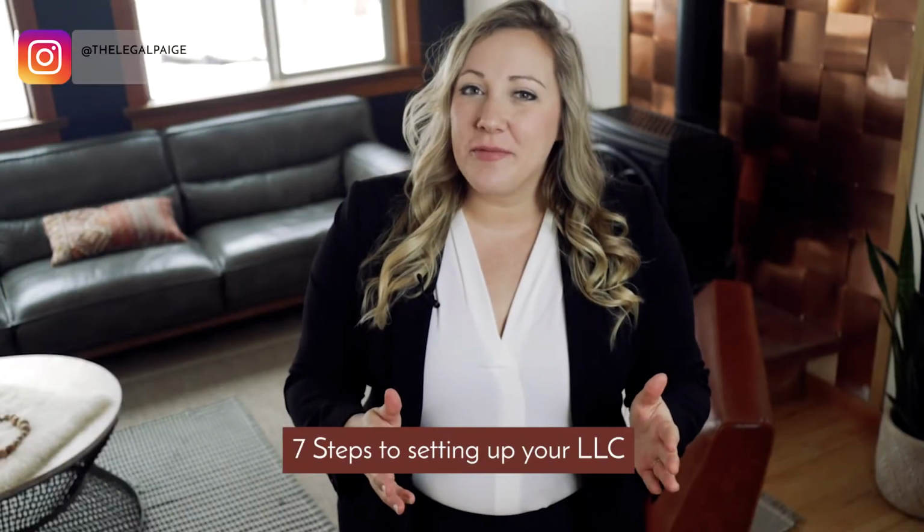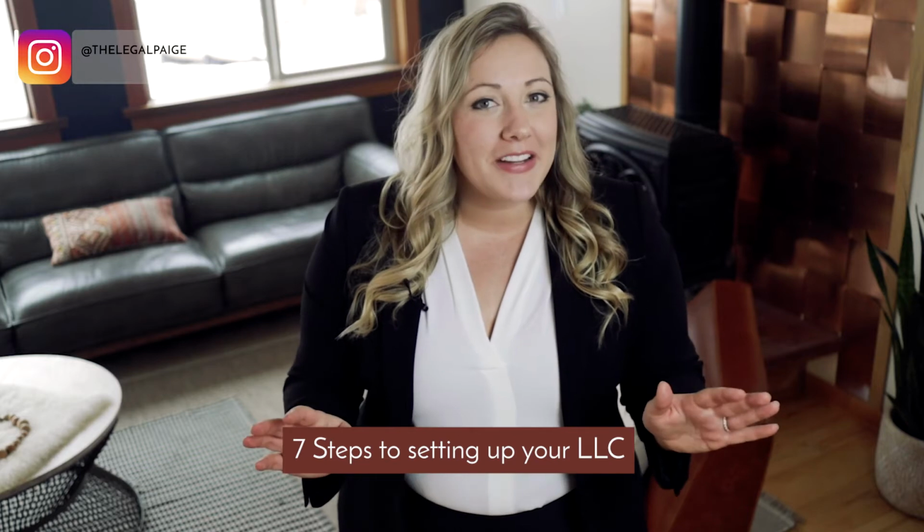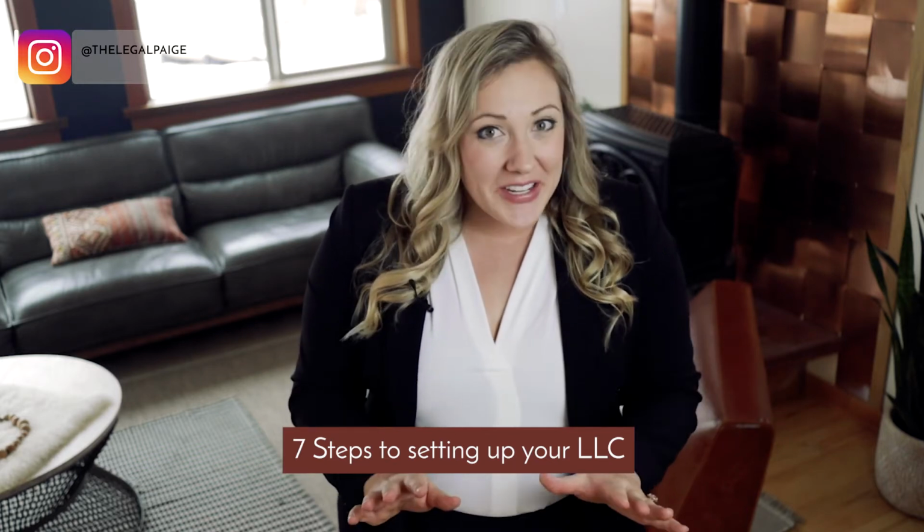Remember that if you are already a sole proprietor or have filed a DBA, that's all fine and well, but really all you've done is filed your name with the state or your local county government. But if you actually file an LLC, you're a registered business entity within your state. Here are the steps to set up your LLC all by yourself, and I promise you, you can do this.